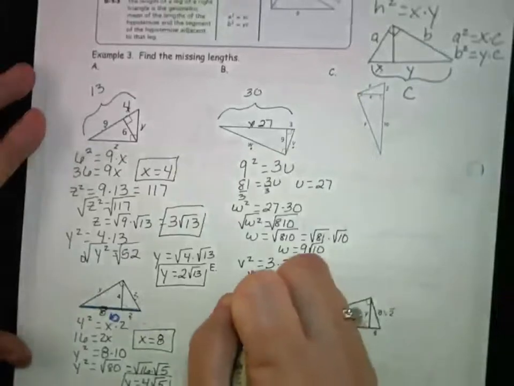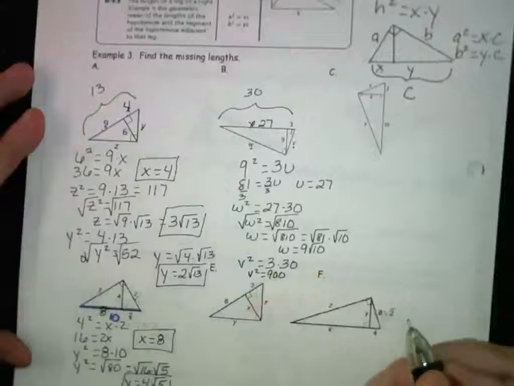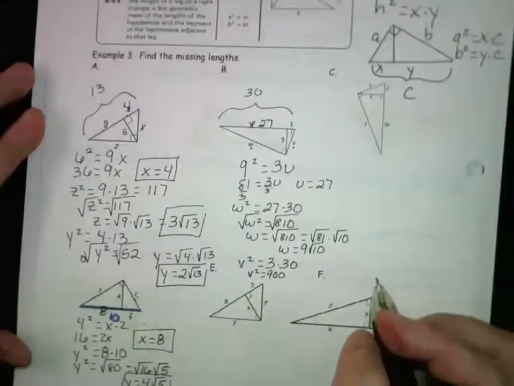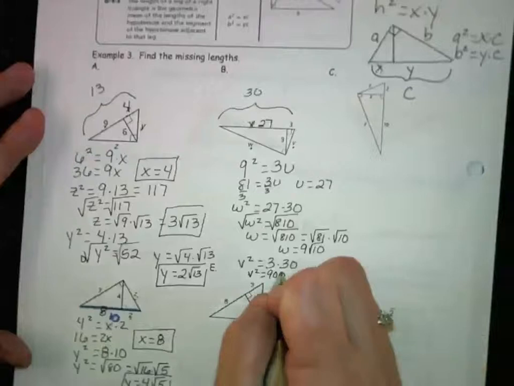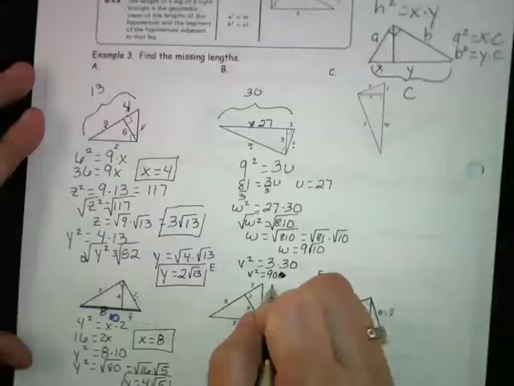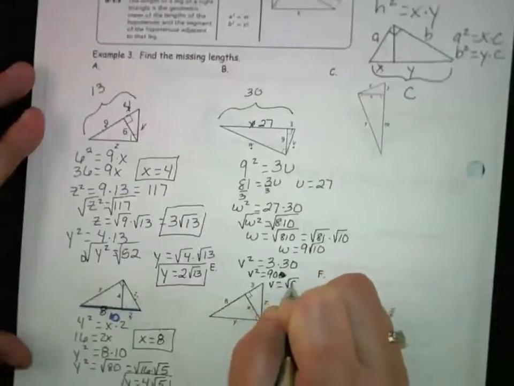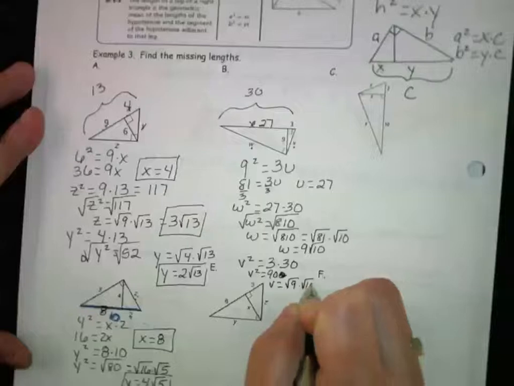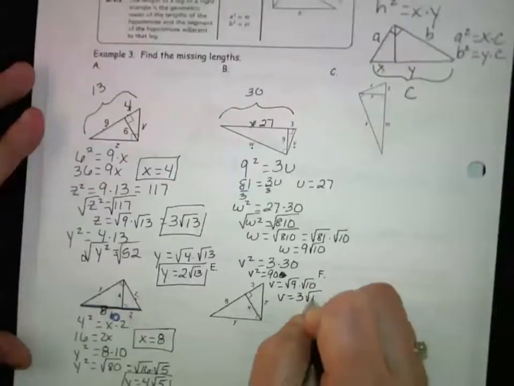So V squared equals 90. And when you square root that, you will write that as the square root of 9 times the square root of 10. So V equals 3 times the square root of 10.